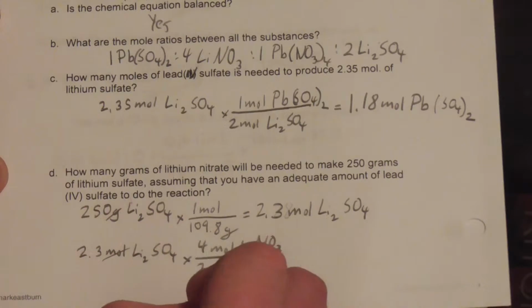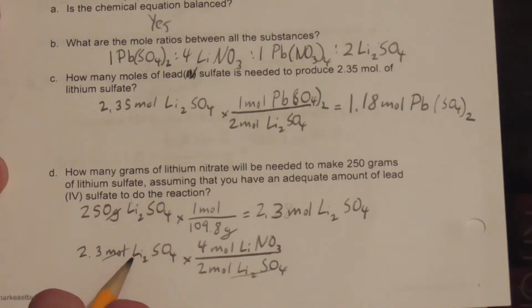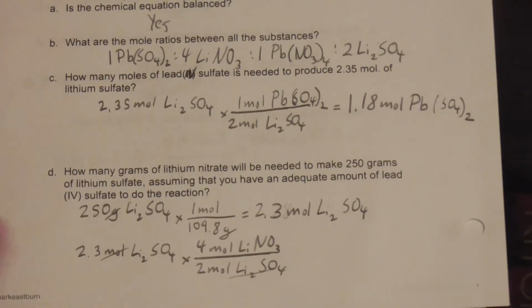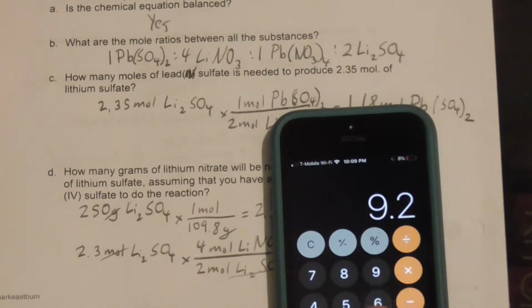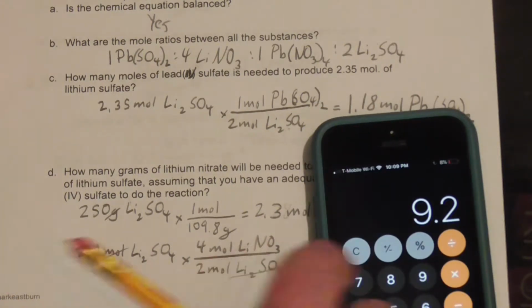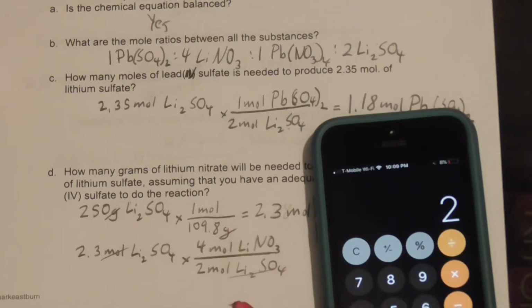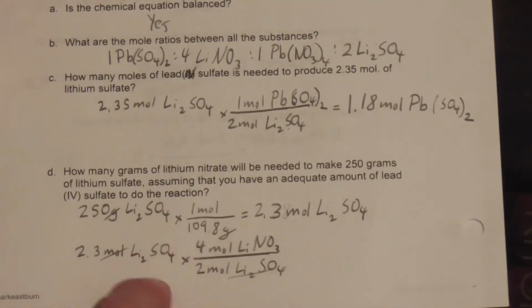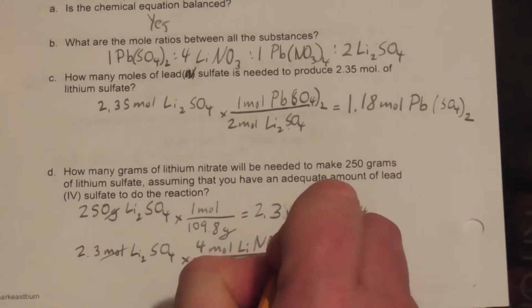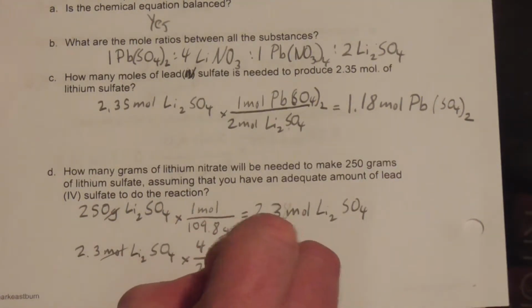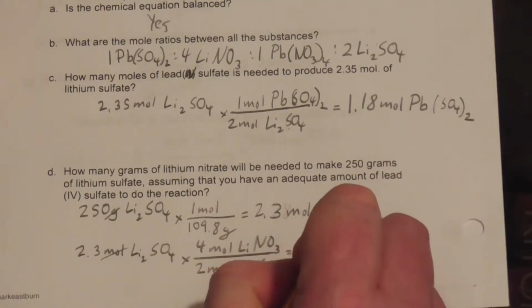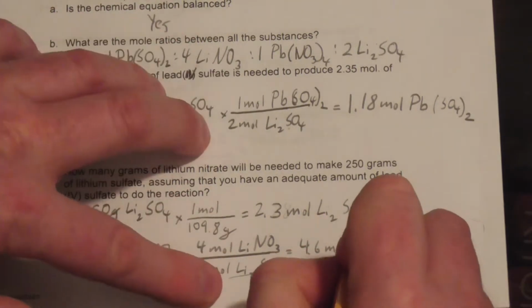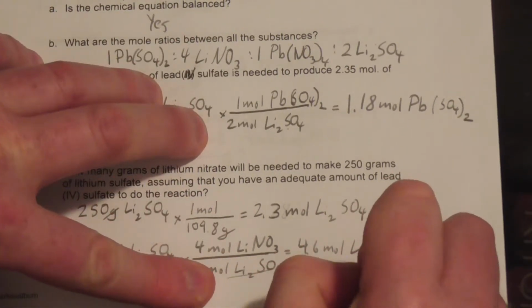That way, these moles cancel out. 2.3 times 4 is 9.2, and then I have to divide that by 2. 4.6. My only units remaining are lithium nitrate, which is what I wanted to find. So I have 4.6 moles of lithium nitrate.